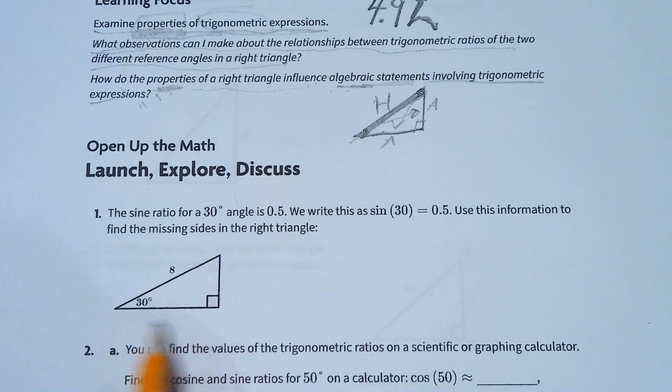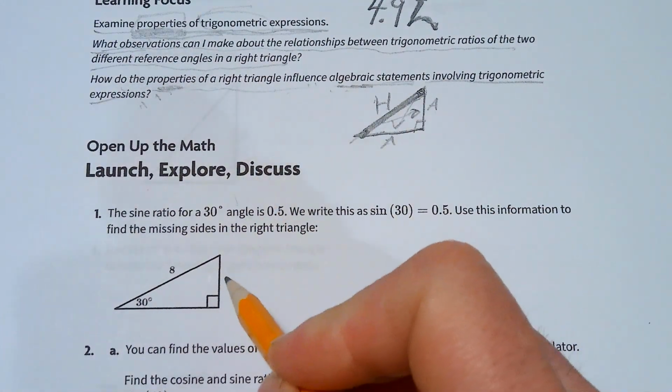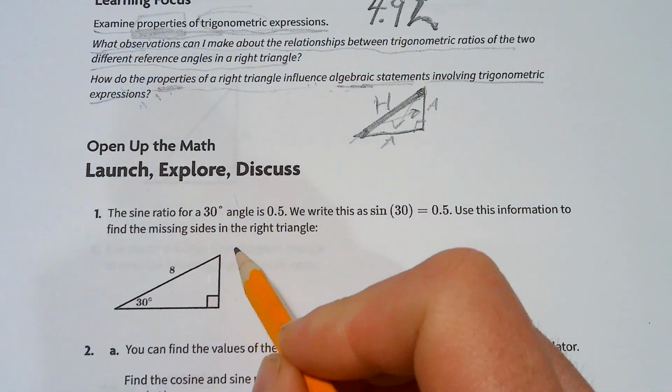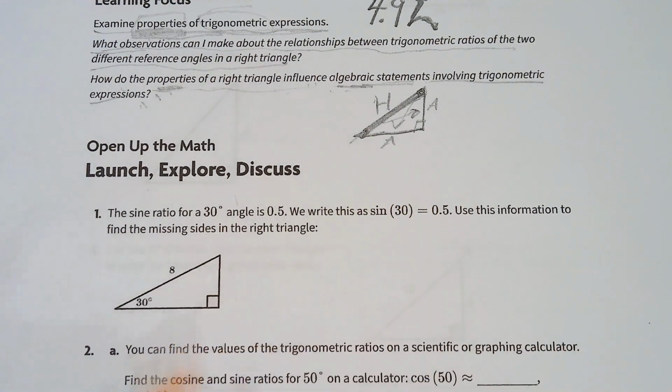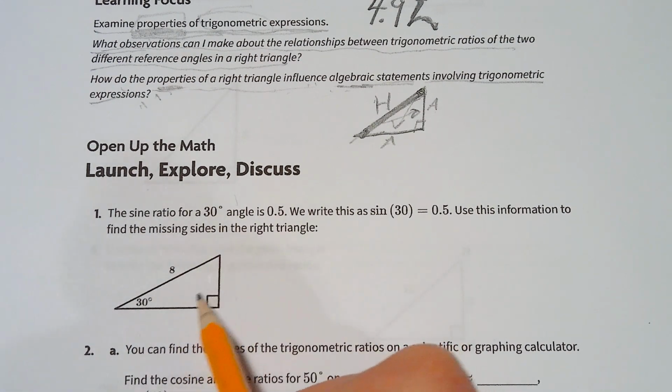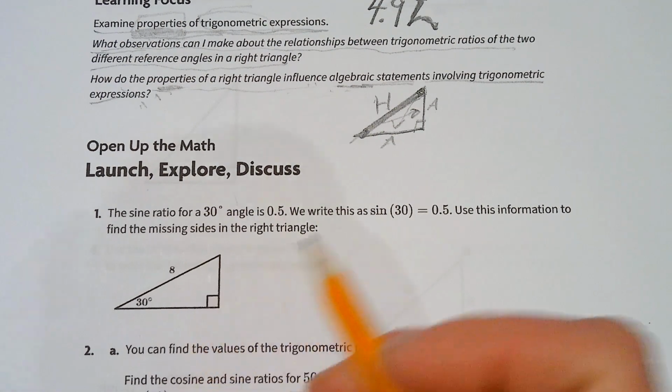So here's a triangle with some missing sides. We can't use Pythagoras because to use Pythagoras you need two sides. a squared plus b squared equals c squared. Well, we only have the c squared. We don't have the a or the b. So there's a bunch of different right triangles that could have this hypotenuse. But these sides would be different, which we don't know what they are.